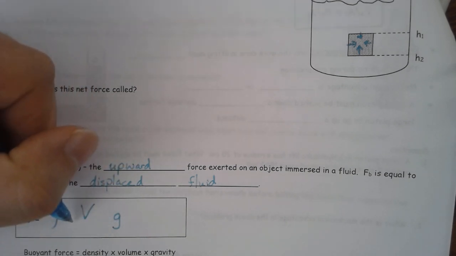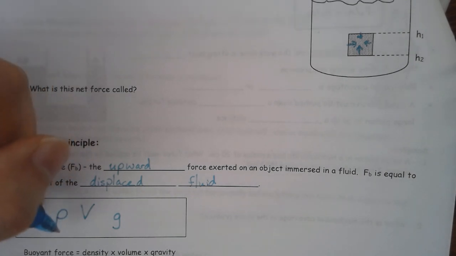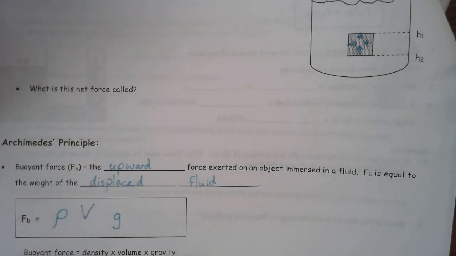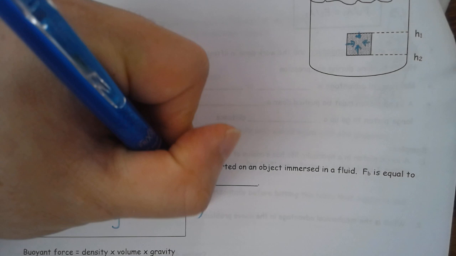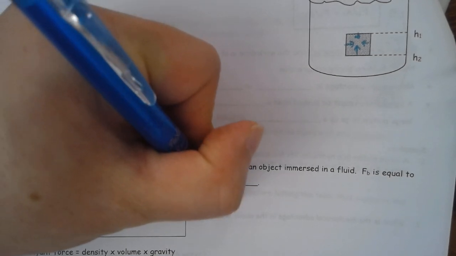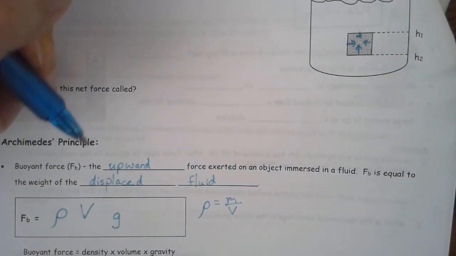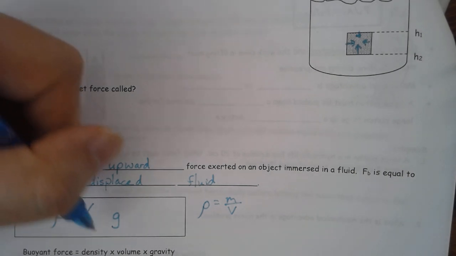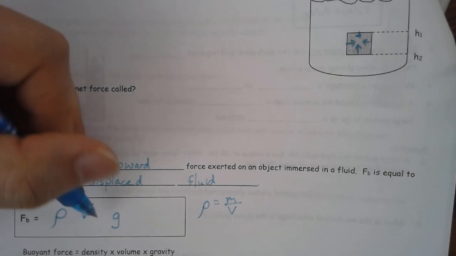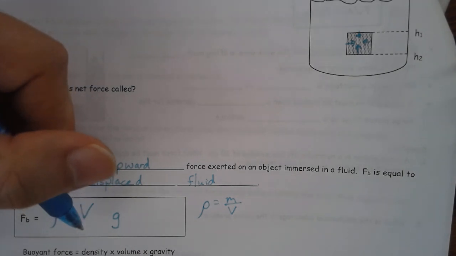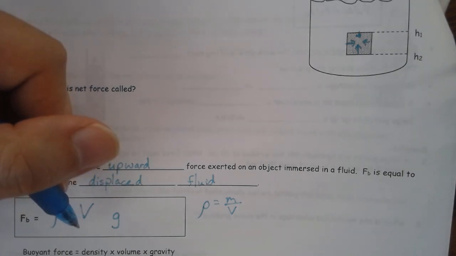But the volume of the object is also the volume of the liquid we've pushed out of the way, right? And so what is density times volume? Mass. Density times volume is mass. Well, that makes sense. Force buoyancy is just the mg of the water. It's just the force of gravity of the missing water. Think about that for a second.